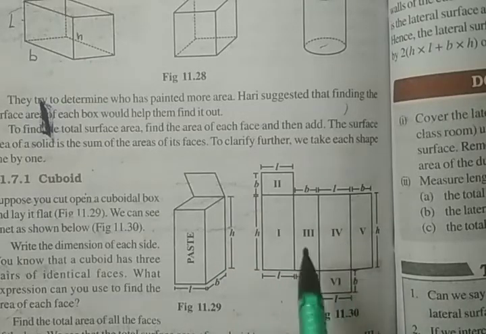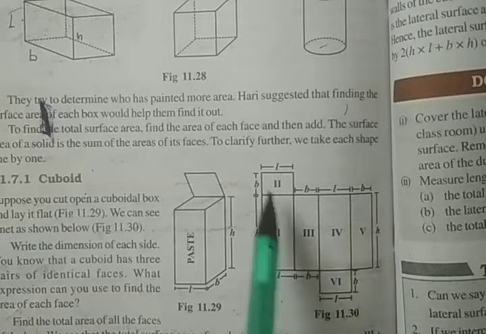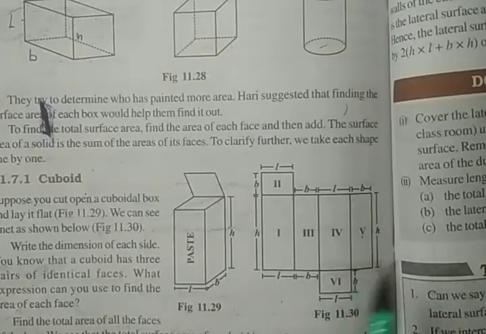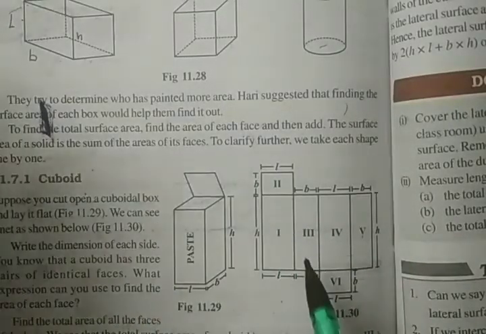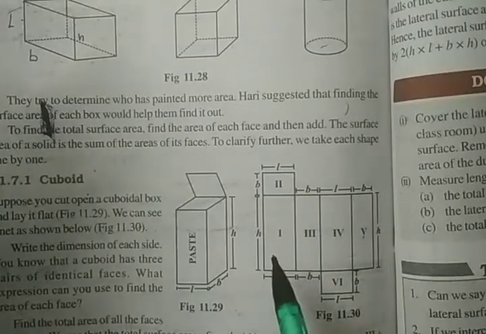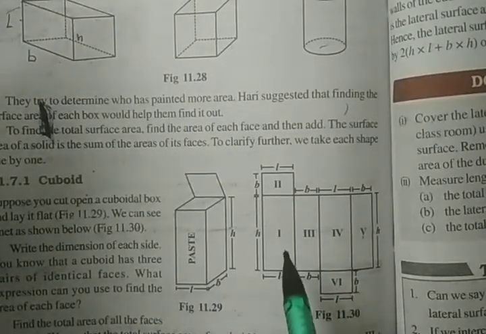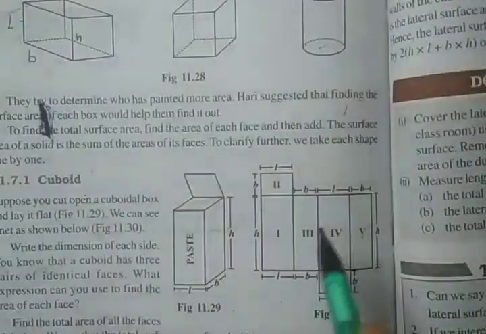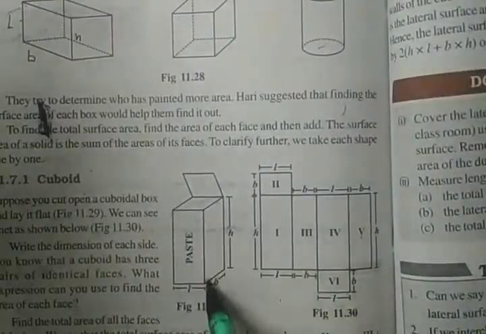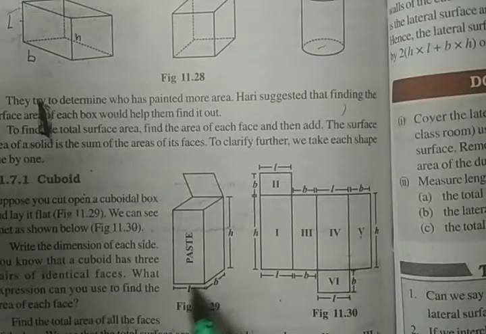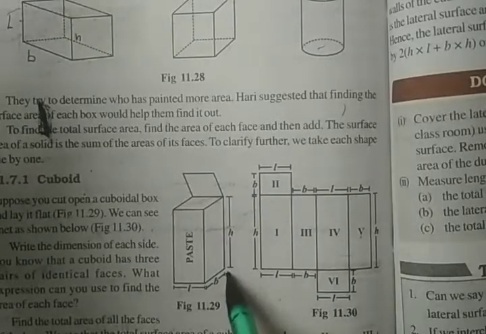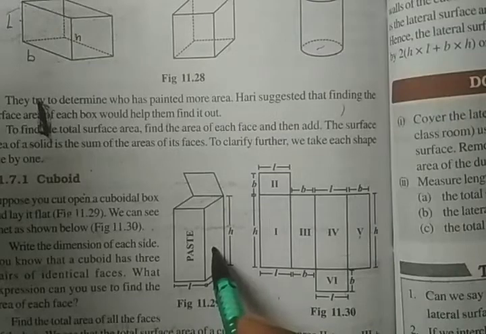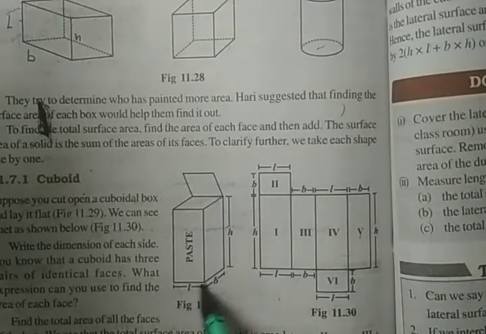And they are made of rectangles. Rectangle number 1, rectangle number 2, 3, 4, 5, 6. 6 rectangles. If you add the area of all these 6 rectangles, what will you get? You will get the formula as 2 times length into breadth, plus 2 times B into H, plus 2 times H into L.